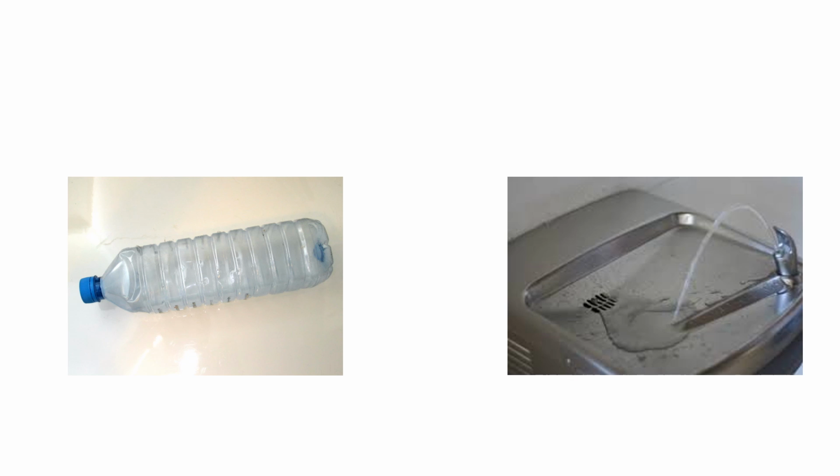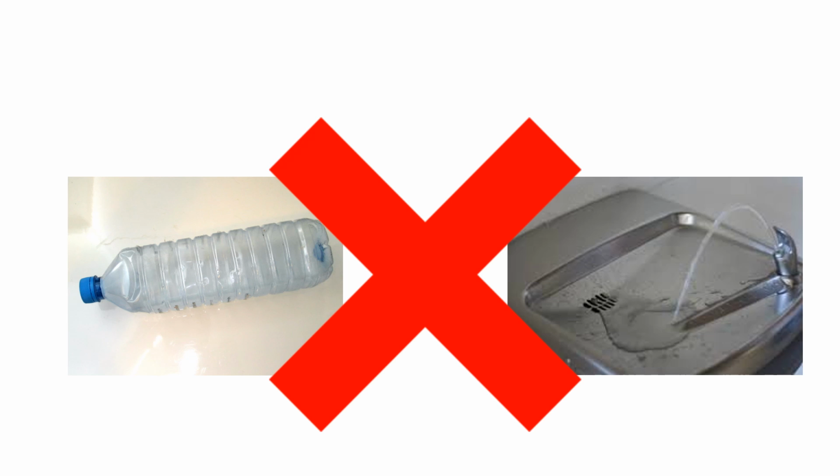Alright, so this one is a little bit more tricky. What if you finish drinking out of your plastic water bottle and then you go and fill it up at the water fountain again? Is this recycling? Nope. This is another non-example because this is reusing. While it's good that you are not throwing your plastic water bottle away, it's not the same as recycling because the plastic is not being turned into a new product here. It stays as the same old plastic water bottle.